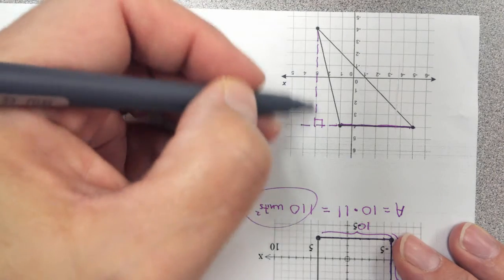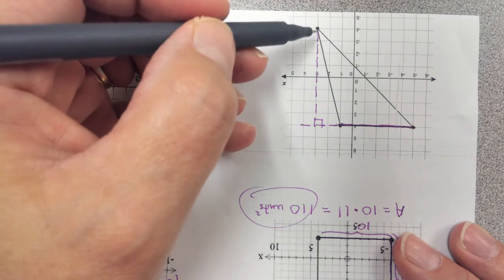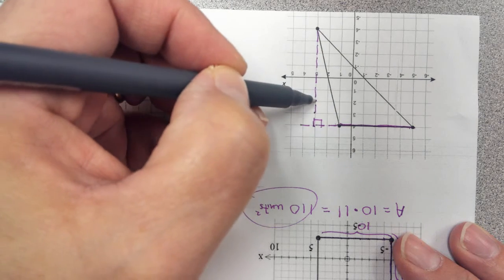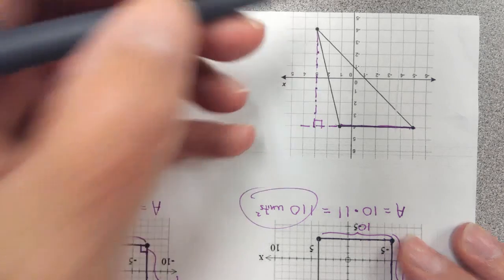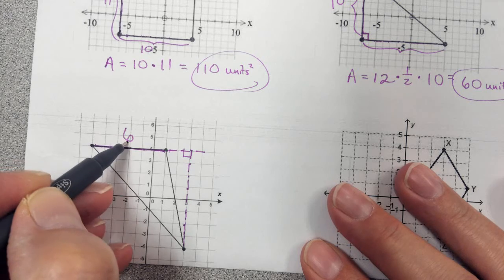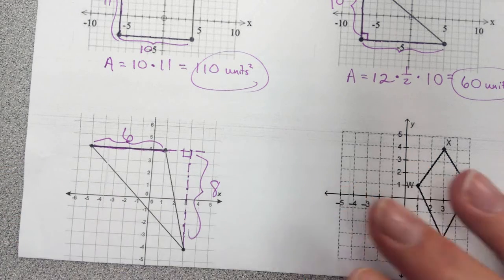So this is going to be my height. It's on the outside because it's an obtuse triangle. So it has a length of 1, 2, 3, 4, 5, 6, 7, 8. So I'm going to turn it back around. I have a base of 6 and a height of 8.